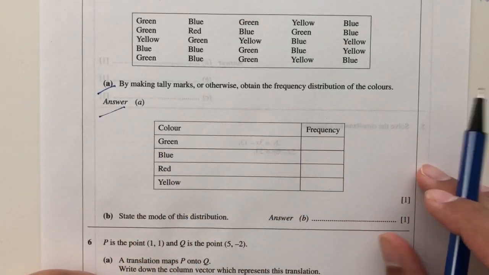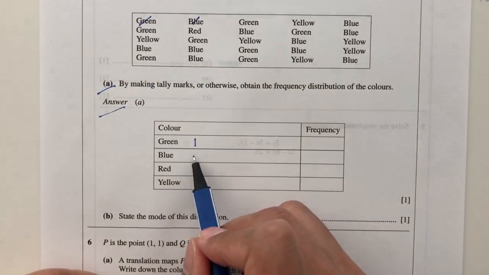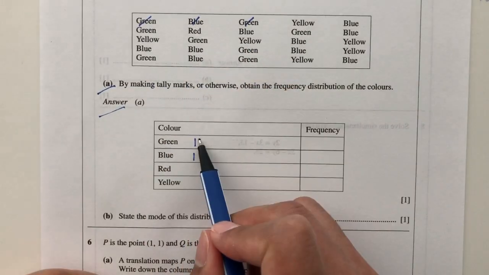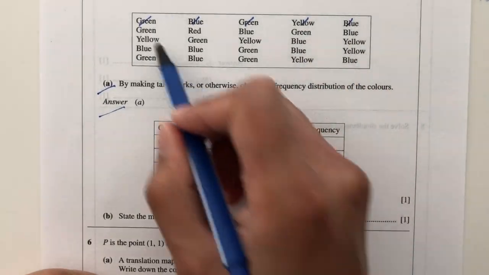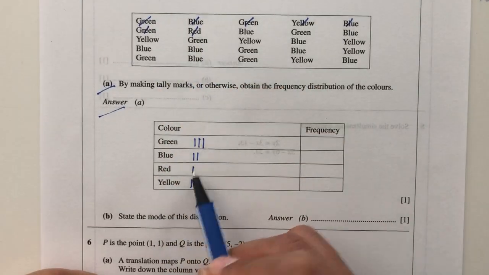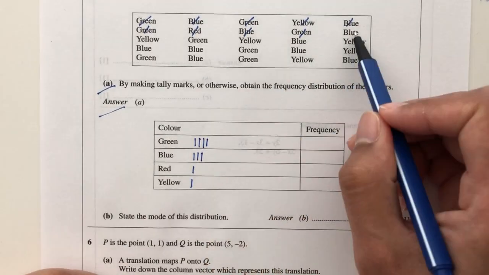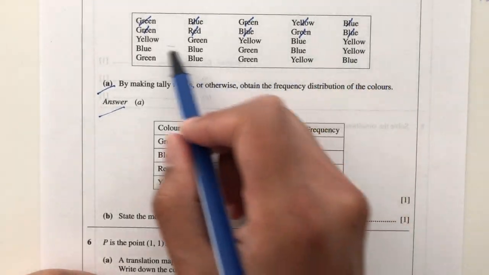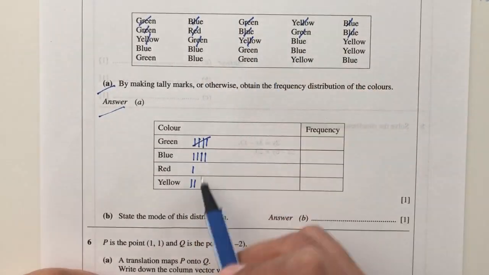So let's do that. We have green, green will be 1 here. Blue, blue, green, yellow, blue. Then we have green again. Red 1, blue is this one. Then we have green, then blue, then yellow, green, yellow.